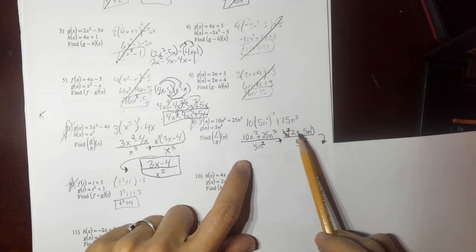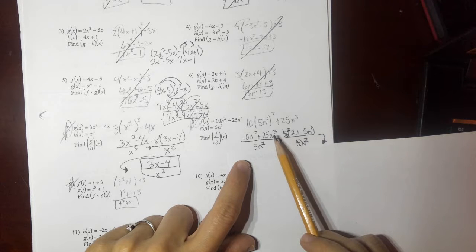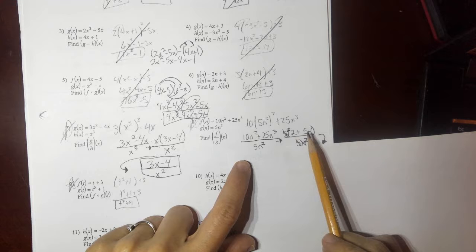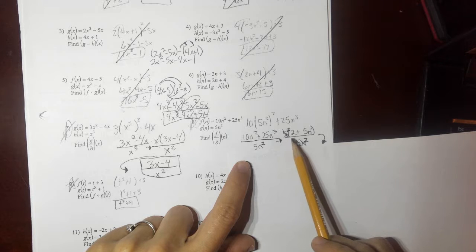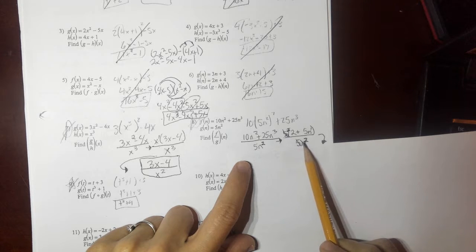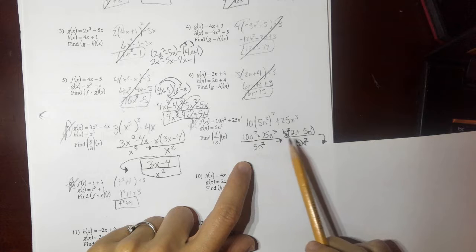And here there was only 1 n left, because if I take 2 n's out, there's 1 left on that one. So I took out a 5n squared, that was my greatest common factor, and the 5n squared was on the bottom from the g to the n.